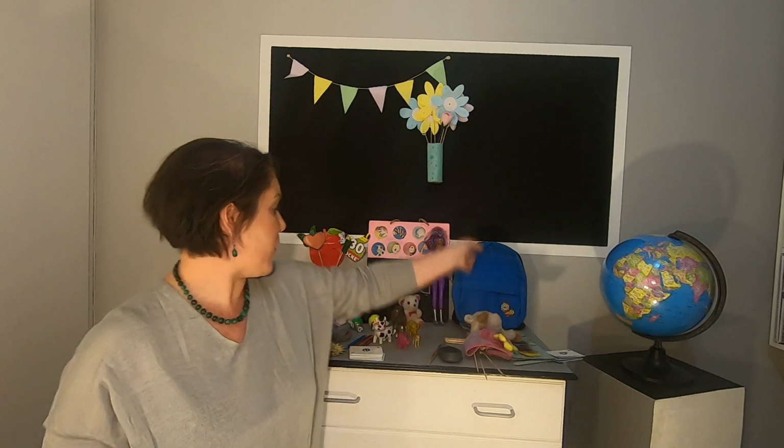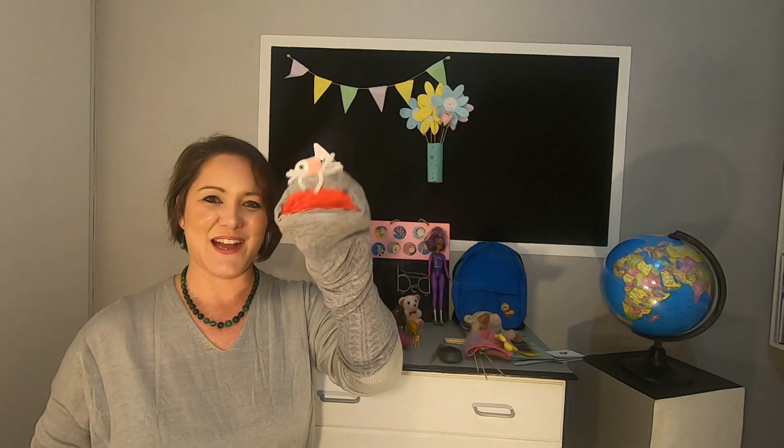Okay, puppets you can buy at maybe a crazy store of sorts, or you can even make your own. Here we have a beautiful puppet made from a sock. Okay, you can see him there. Hello, how are you? I love him. I love the googly eyes. And the children really love the puppets.